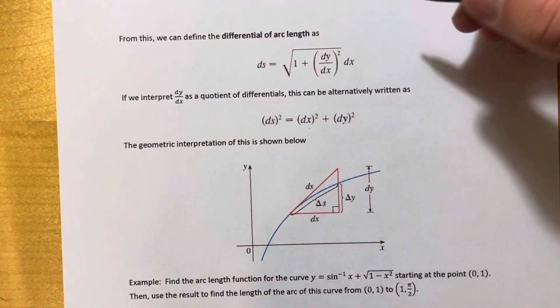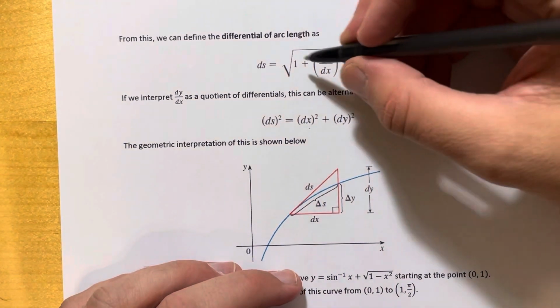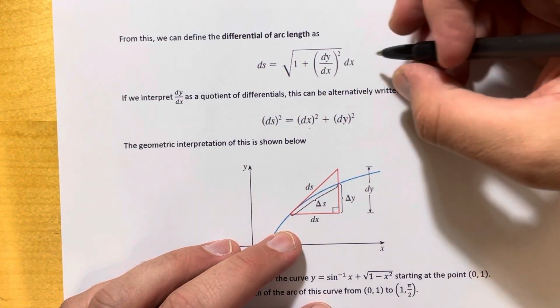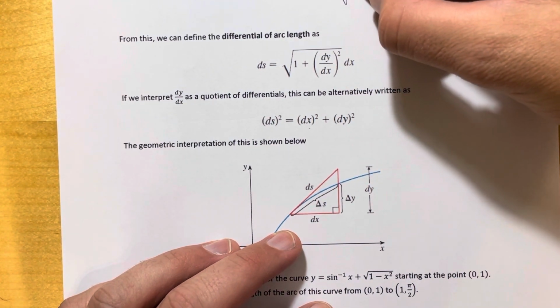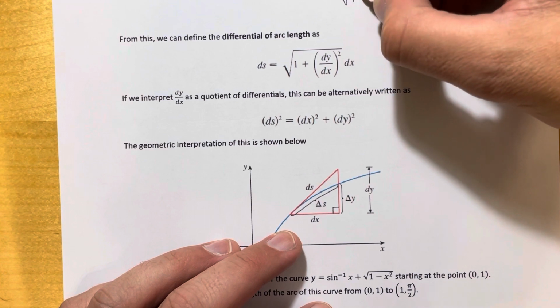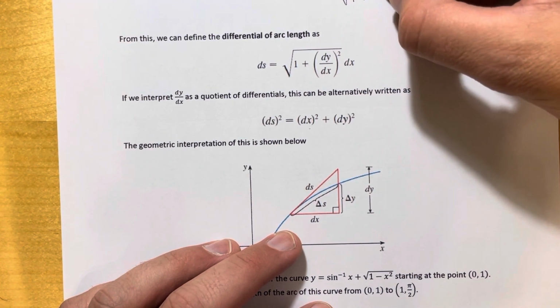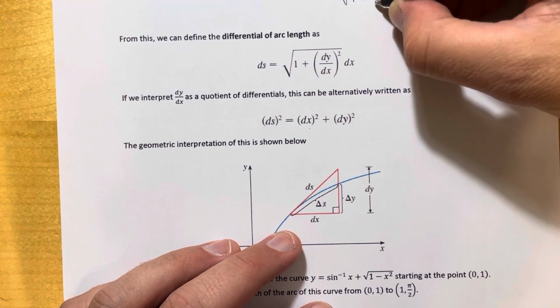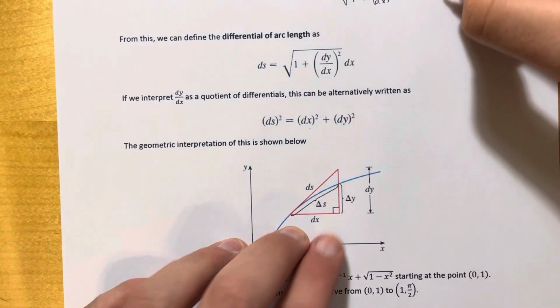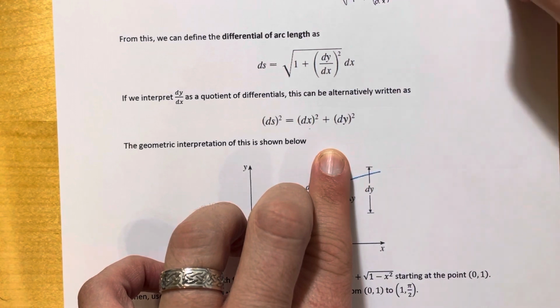Okay. Now, we could do even more with this. So if I were to think of, again, this thing as a fraction, the dy dx, then I could write that as 1 plus dy squared over dx squared. Okay. And then I also have this other dx right here.